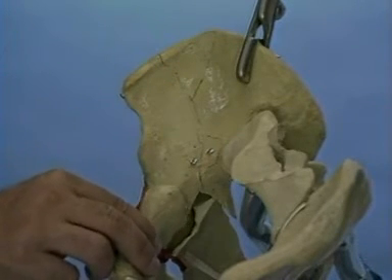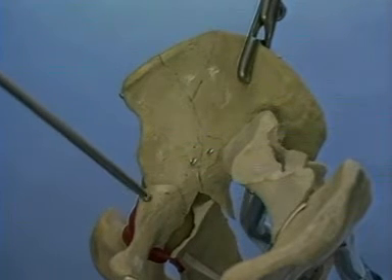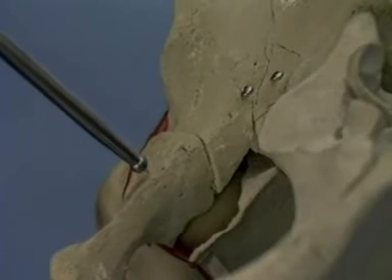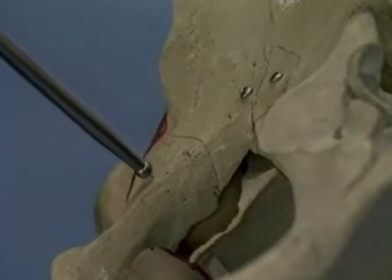The lower portion of the anterior column is reduced by pressure from the ball spike. For this exercise, the reduction is held with a pointed clamp, though this positioning of the pointed clamp would be impossible through the ilioinguinal approach.